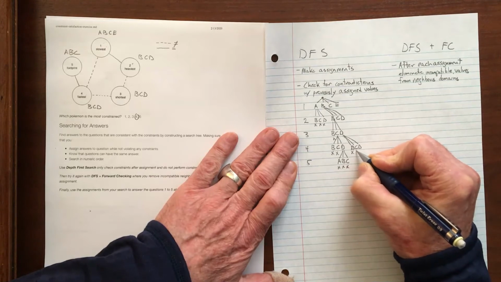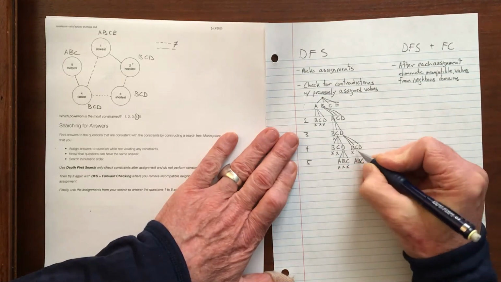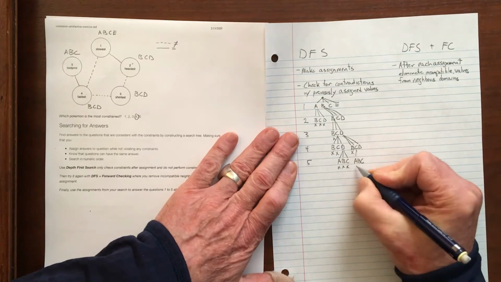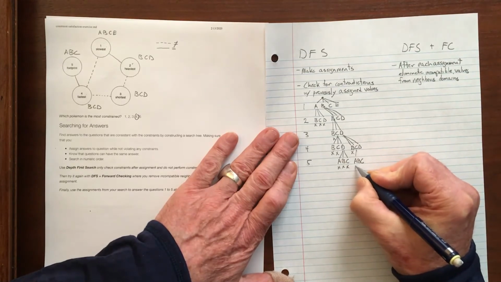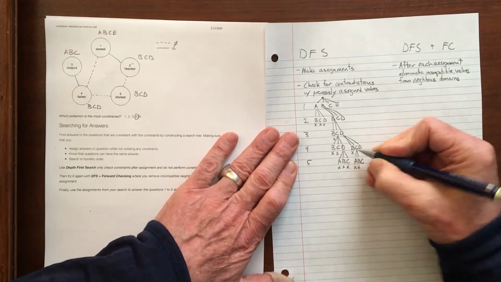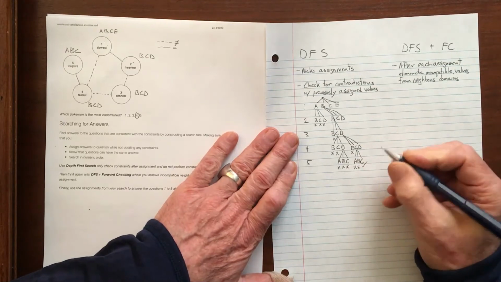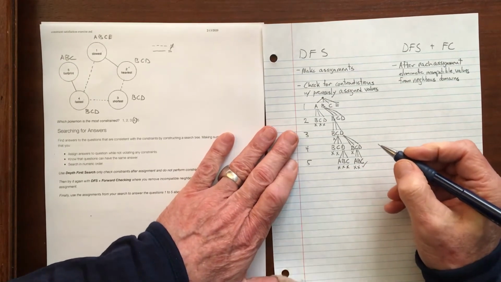So let's try C. And we have A, B, and C in 5's domain. So A won't work. It's not the same. B won't work. It's not equal to 4 either. Finally, C does work. Cool. So it looks like we have a solution.